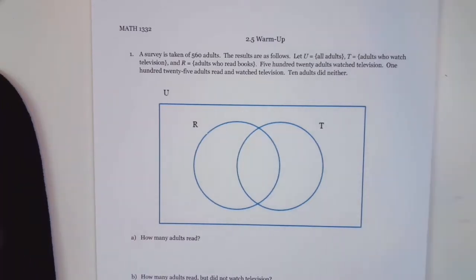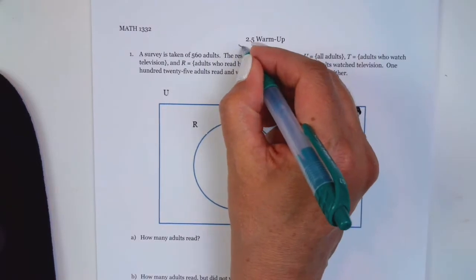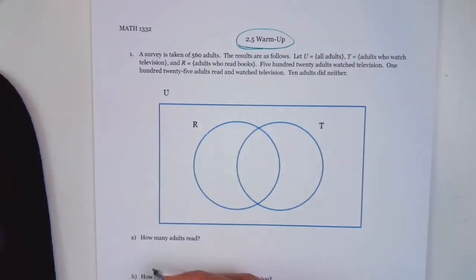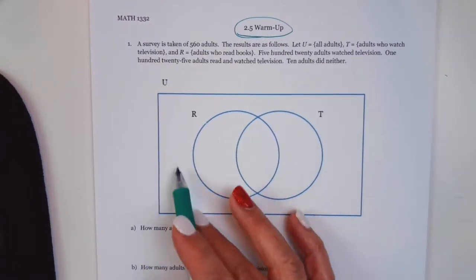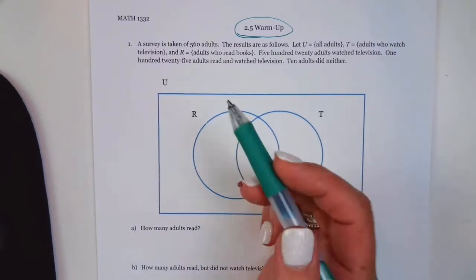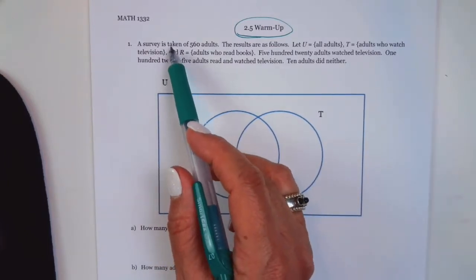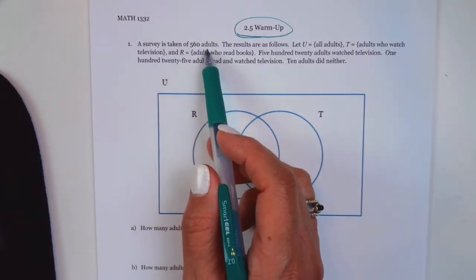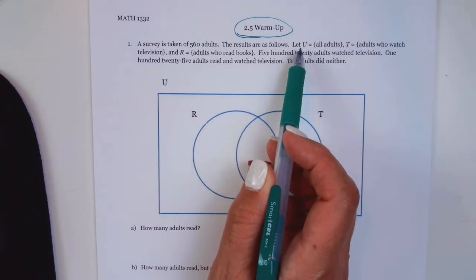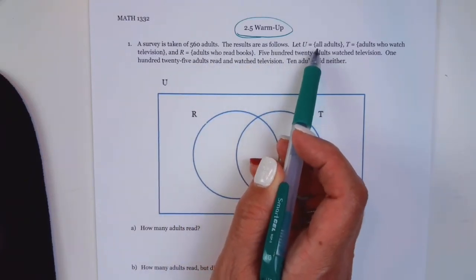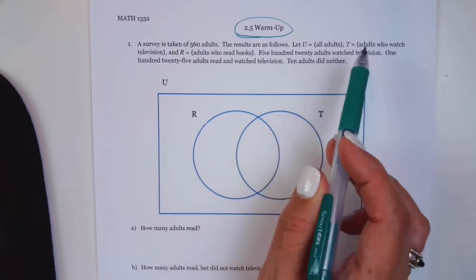Hello. So this video is about the 2.5 and it's the warm-up for that. So we're going to look at a Venn diagram with two sets. We have a survey that is taken of 560 adults. The results are as follows. And let the universal set be all adults.